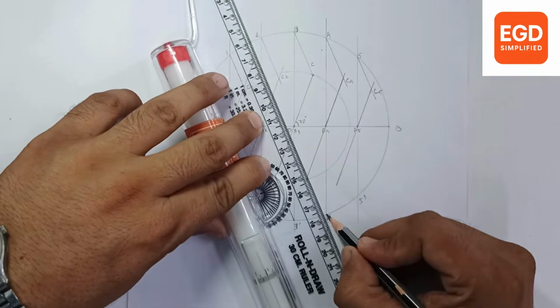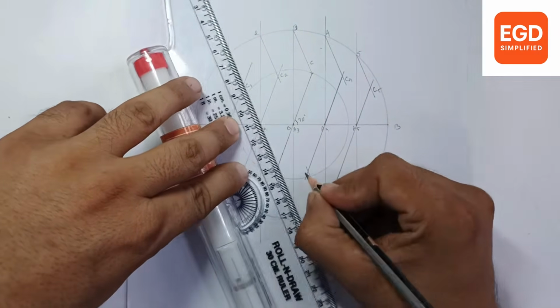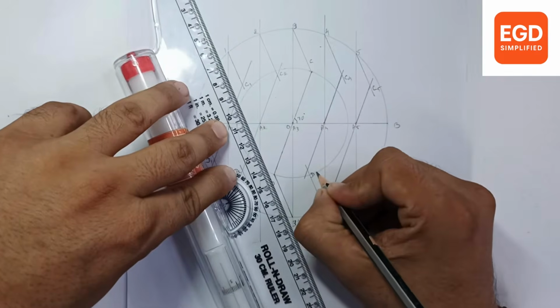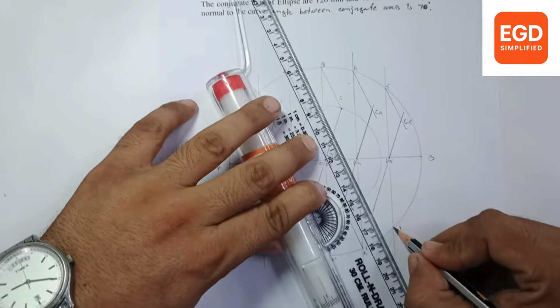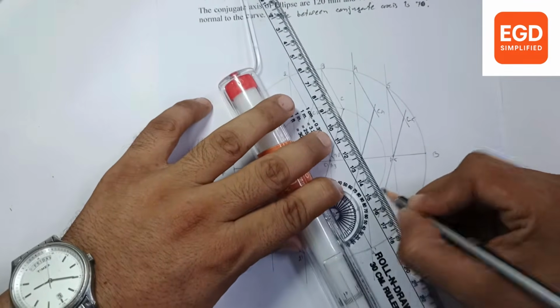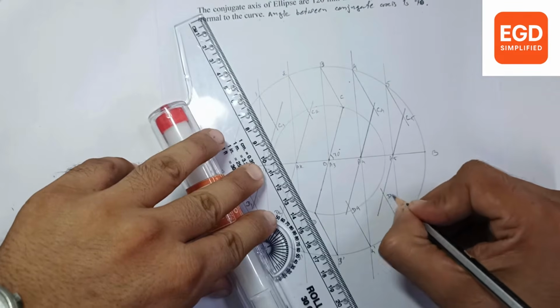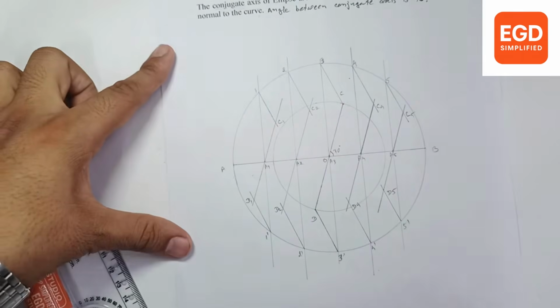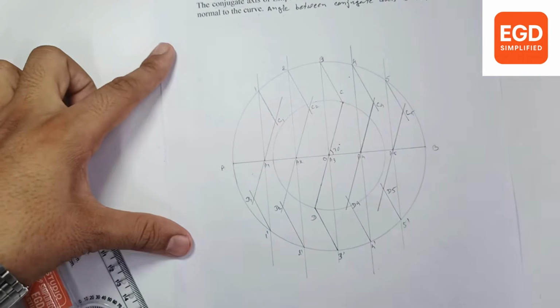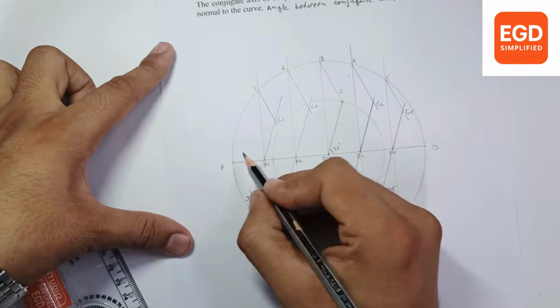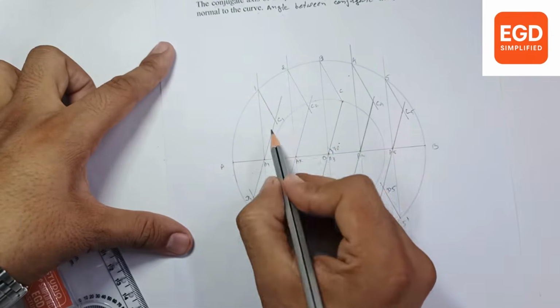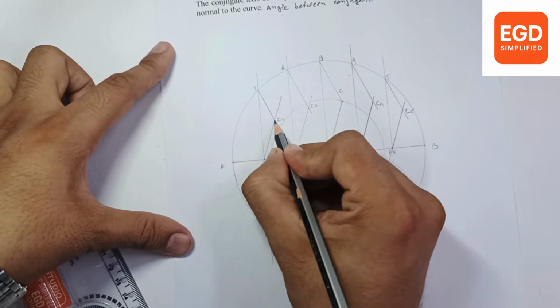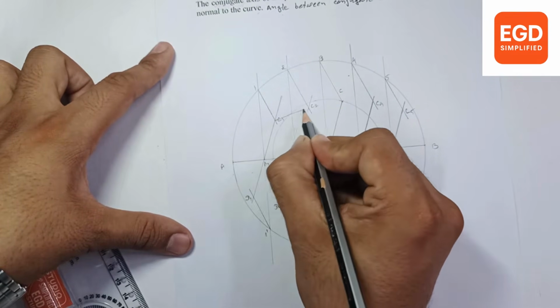From point number 4 this point is D4, and from point number 5 here we will get D5. Okay, so we have all the points. Draw a smooth curve through all the points, that will generate an ellipse for us.